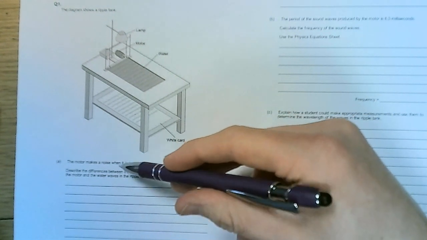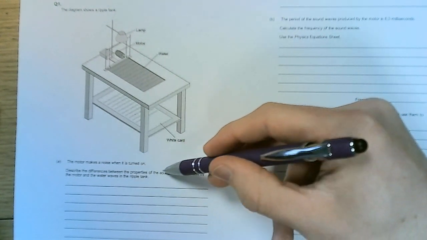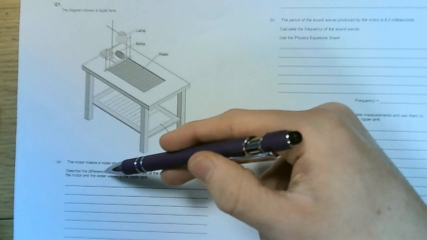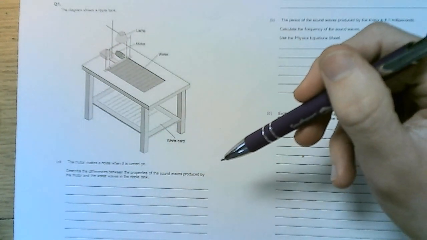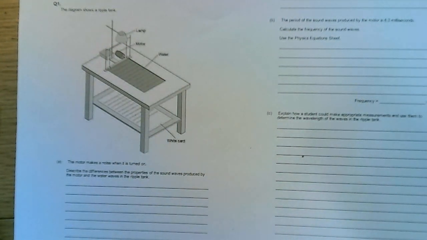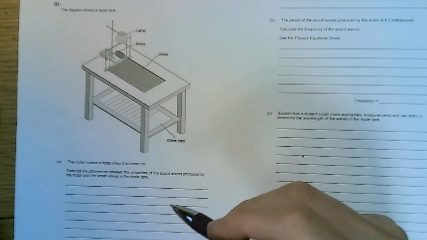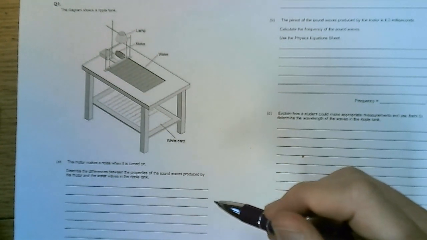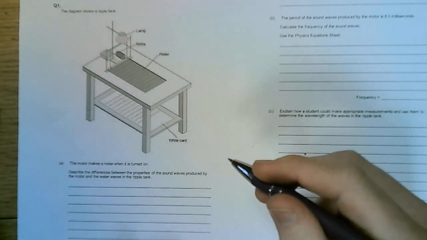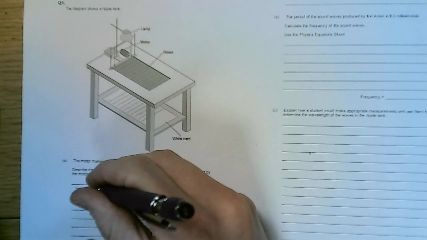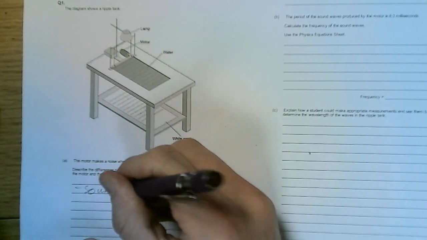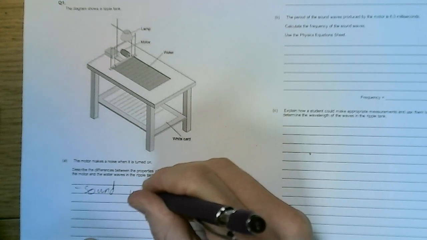And the question says, describe the differences between the properties of the sound waves produced by the motor and the water waves in the ripple tank. And this is worth 4 marks. So we've got to make at least 4 distinct points. The first thing we could say is the sound waves are longitudinal.